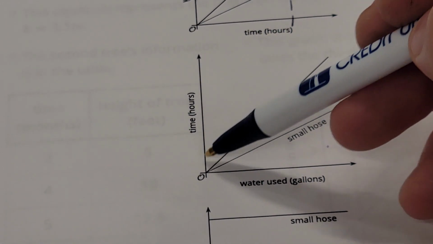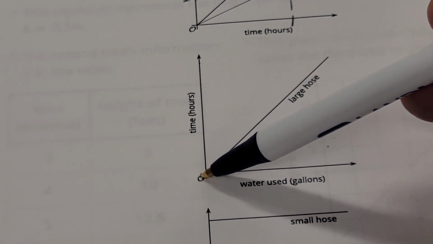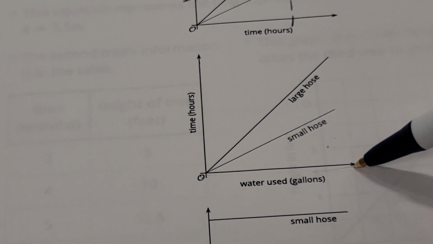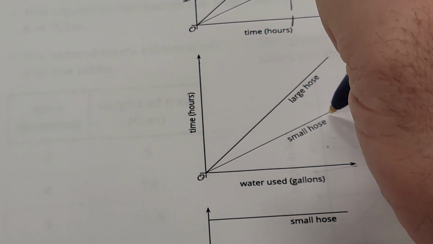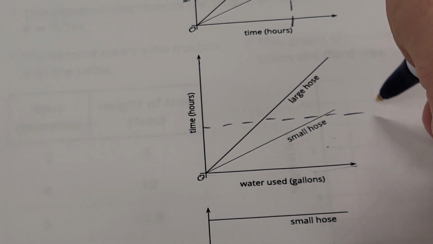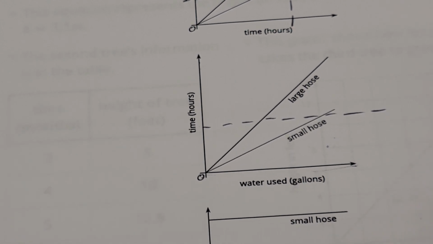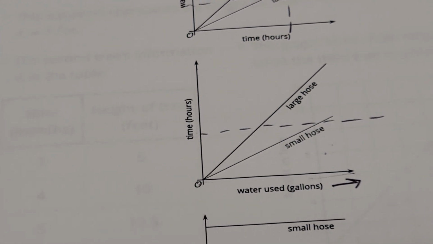So time is now becoming more as I go up, and water used is to the right. I need to pick a spot on time that aligns with both lines. Let's say that's 2 hours, and again, more water now means right.